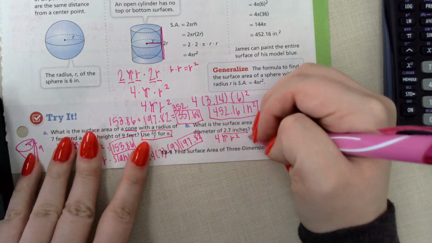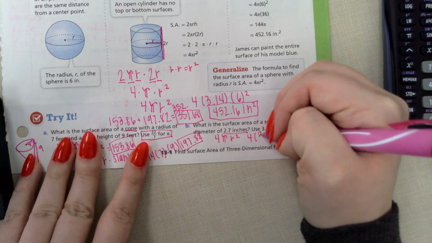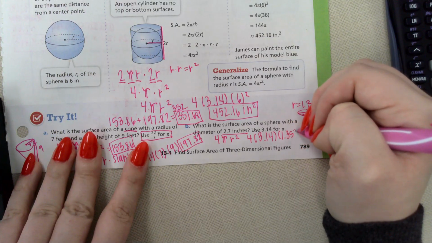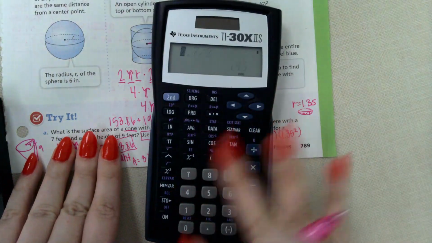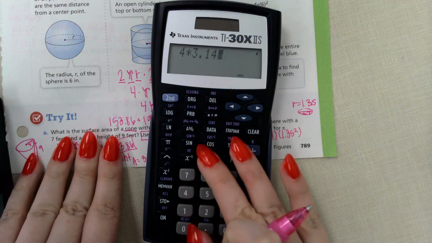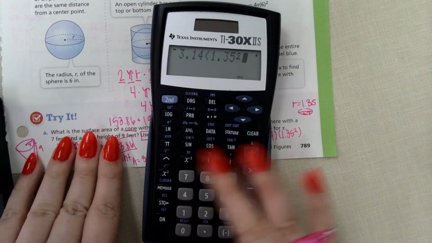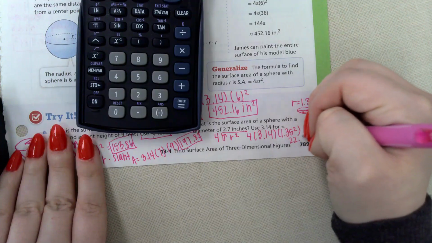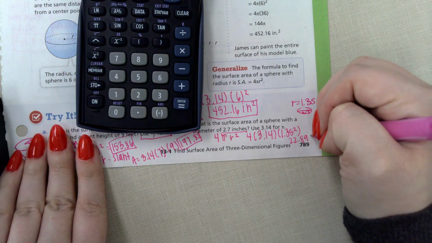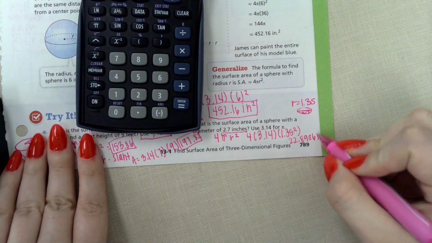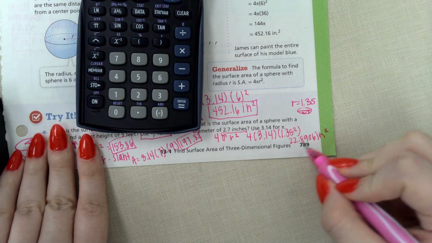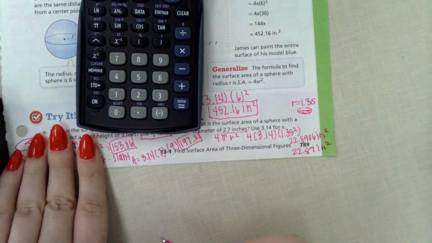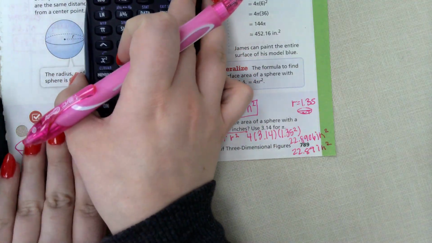Plugging it in, 4 times 3.14 times my radius of 1.35 squared, I get a final answer of 22.8906 inches squared. You could also put 22.89 inches squared.